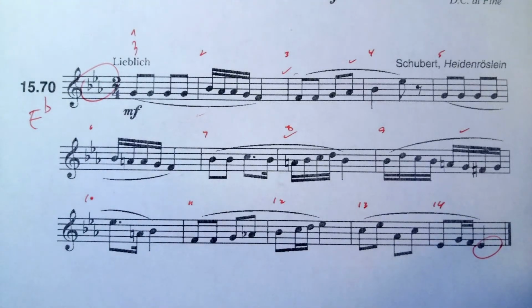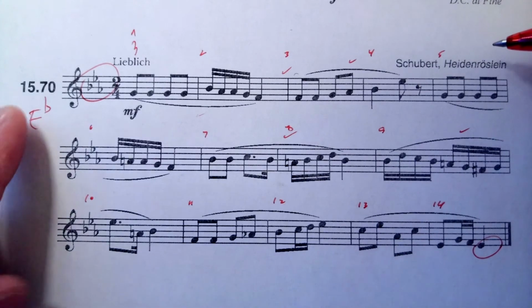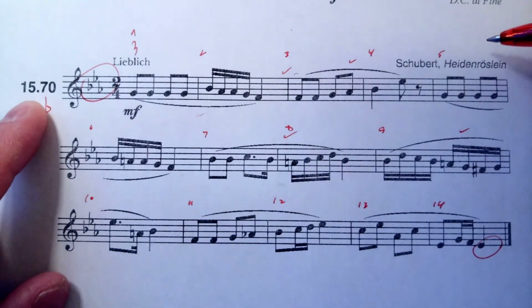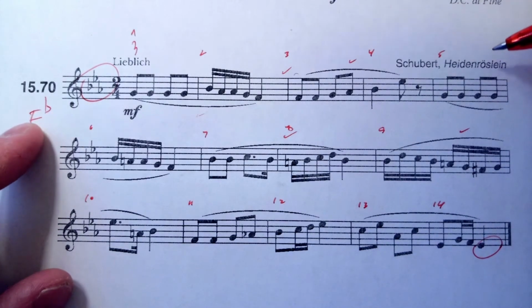Hey sight singing students, here we are with an installment on sight singing with a modulation to the dominant. In this example we have music by Schubert, his song Heidenröslein, which is a song for voice and piano. It's from example 15.70 in the Ottman textbook.